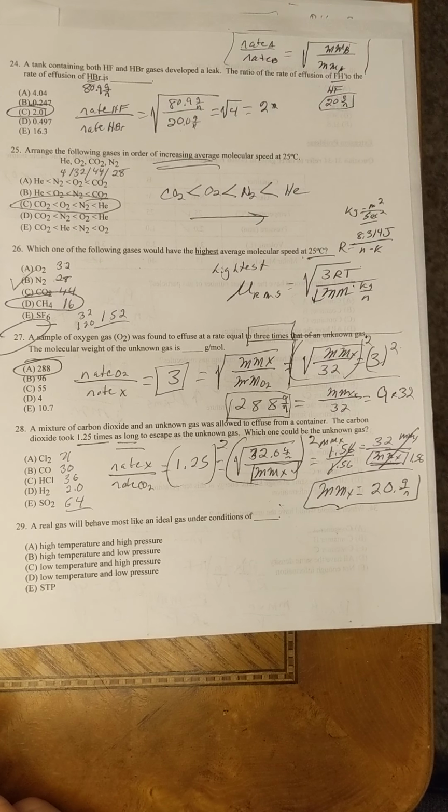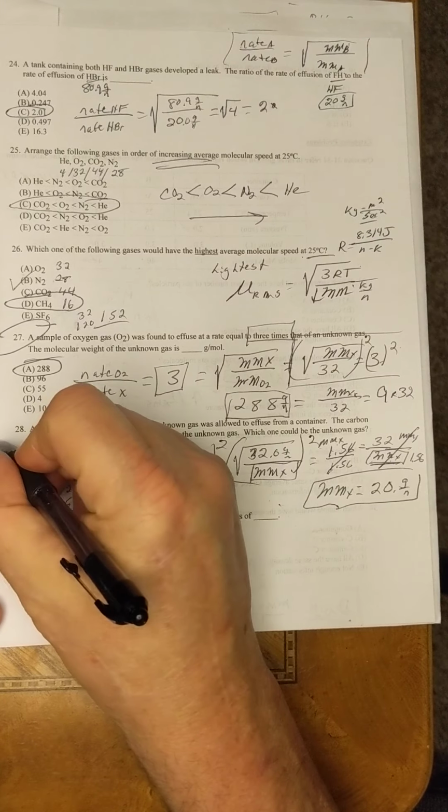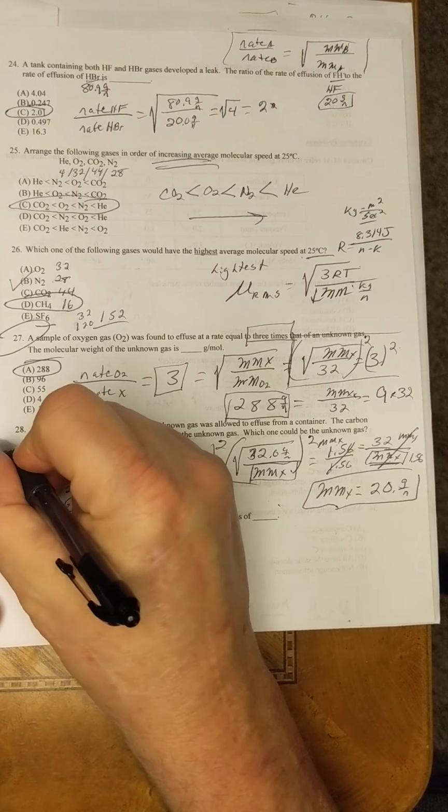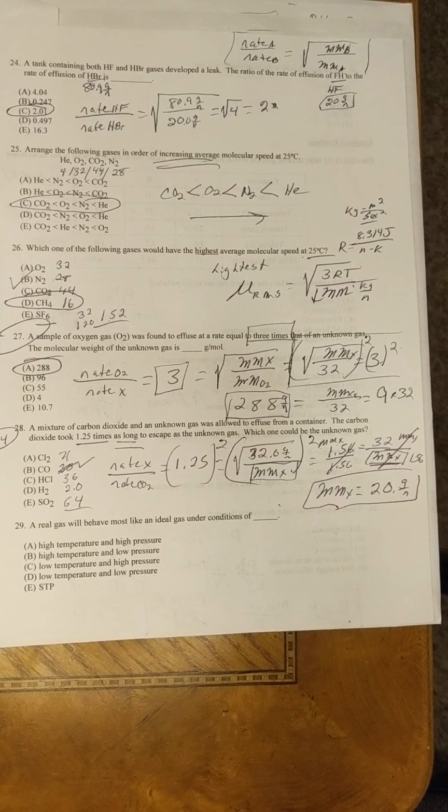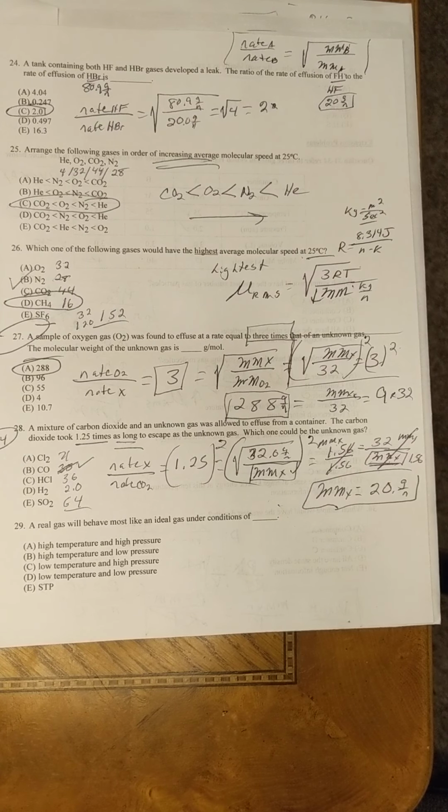The carbon dioxide's slower, so this is 44, so the answer has to be less than 44. I guess I might just look at CO. Maybe I did some wrong math. Maybe the fact that CO is not 30. 16 plus 12 is 28.